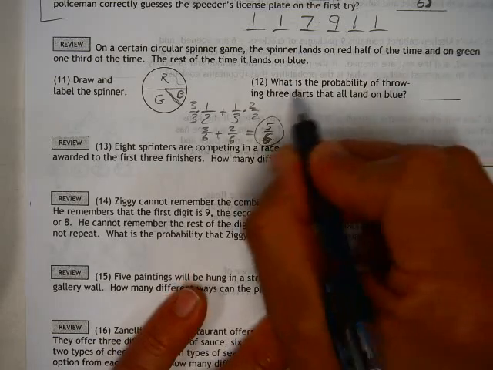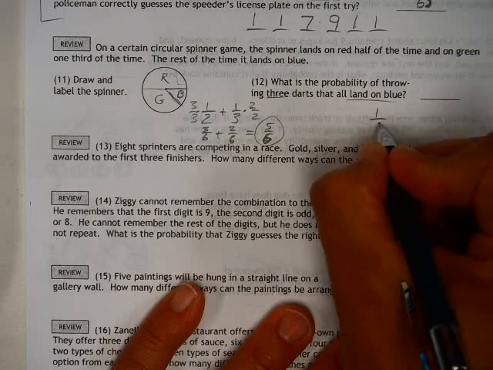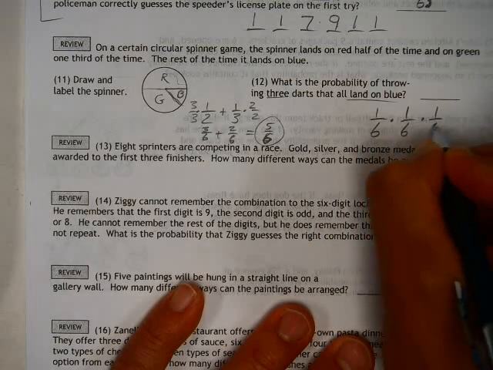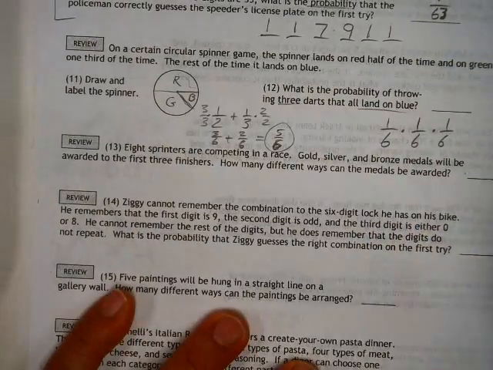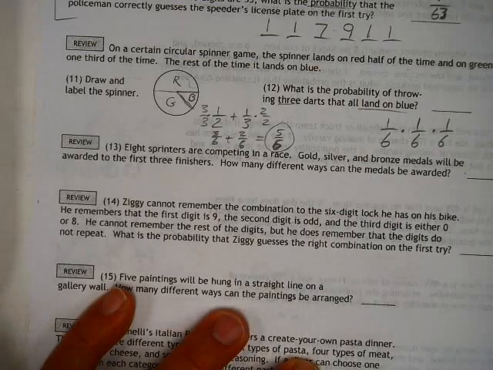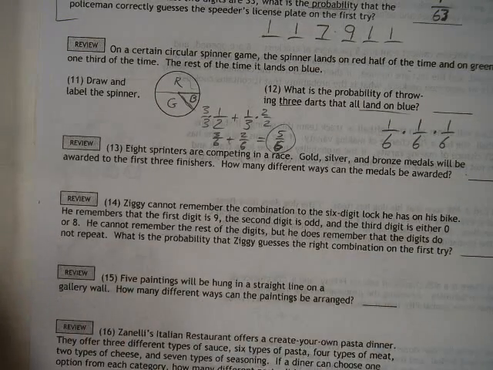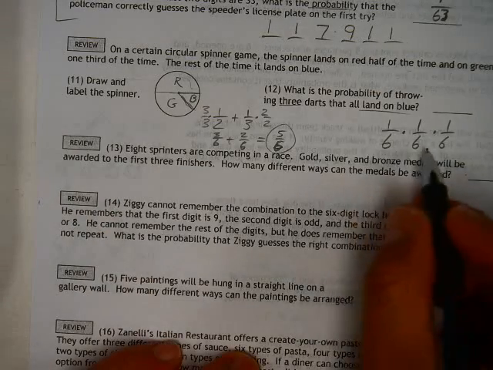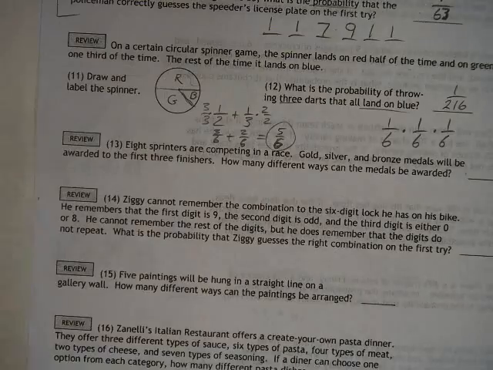So the probability that we throw the darts 3 times, all of them landing on blue, means we're going to multiply 1/6 times 1/6 times 1/6. You might make an argument that, well, if it lands on blue, there's less space available for the dart. Let's assume that doesn't affect the probability, so the probability remains the same each time. And 6 times 6 times 6 is equal to 216. So the probability is 1 out of 216.